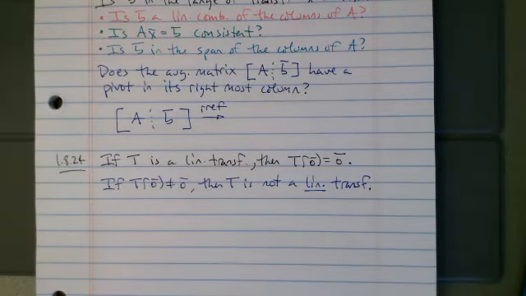That's called the contrapositive. If A, then B means that if not B, then not A. This does not mean that if T of 0 is equal to 0, we can conclude that T is a linear transformation. But if T of 0 is not equal to 0, then T is not a linear transformation. We don't get the converse or the inverse, whichever that one is, but we do get the contrapositive.